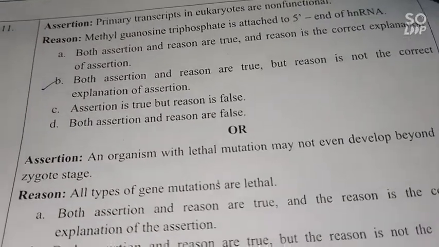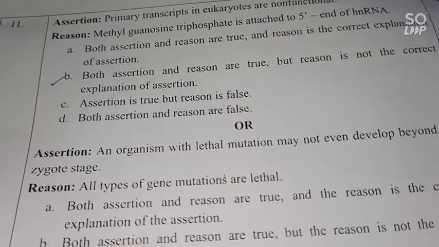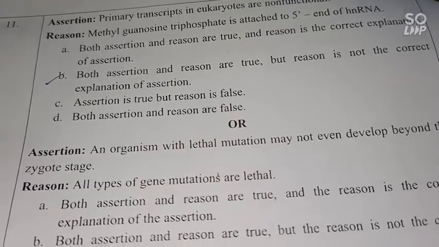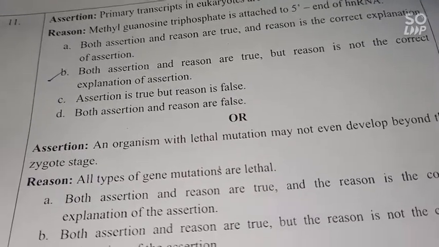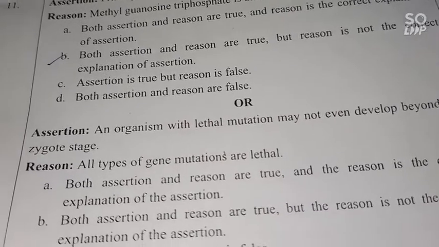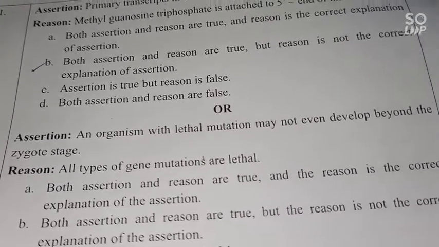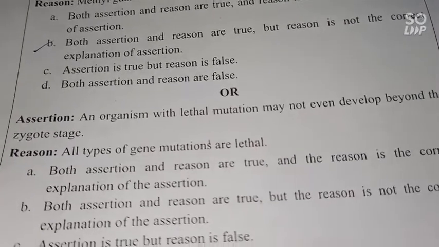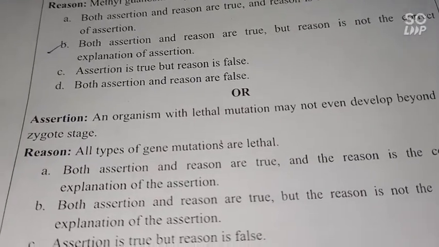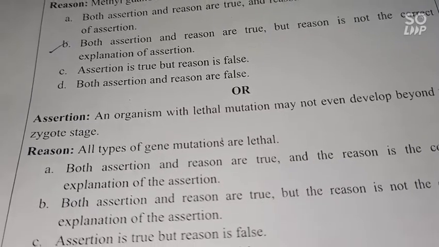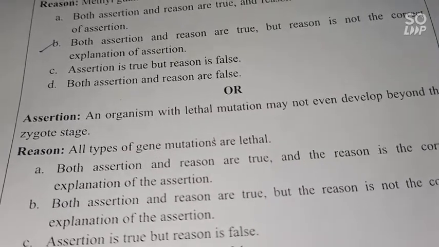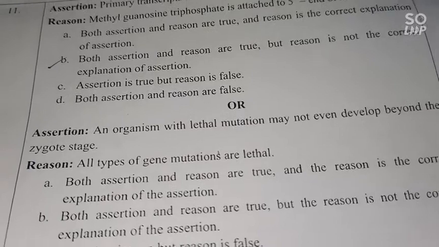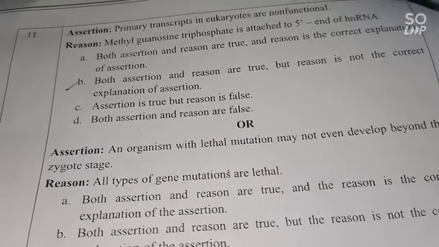Option A will always be: both assertion and reason are true, and reason is the correct explanation of the assertion. Option B is: both assertion and reason are true, but reason is not the correct explanation of assertion. Option C is: assertion is true, reason is false. Option D is: both assertion and reason are false.